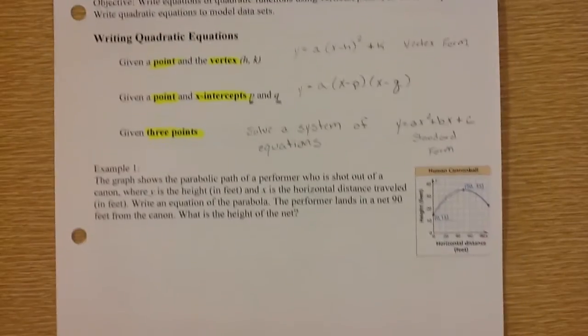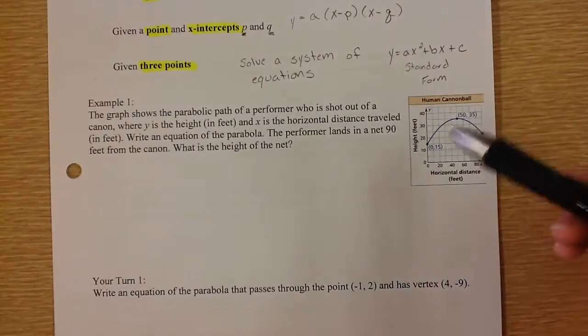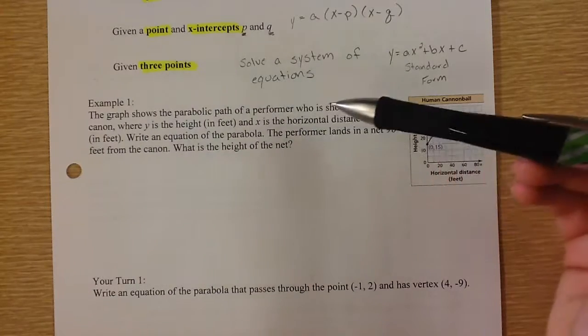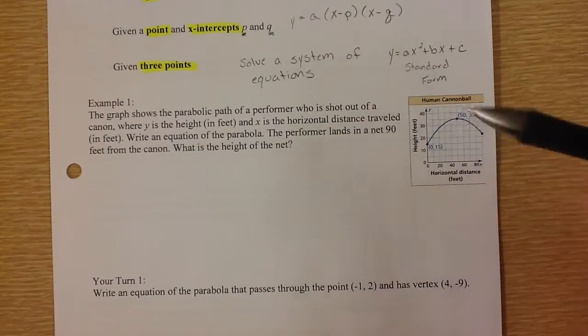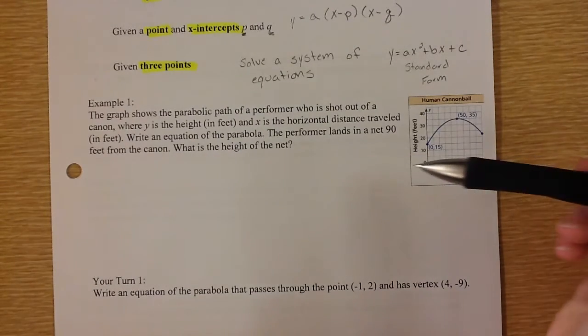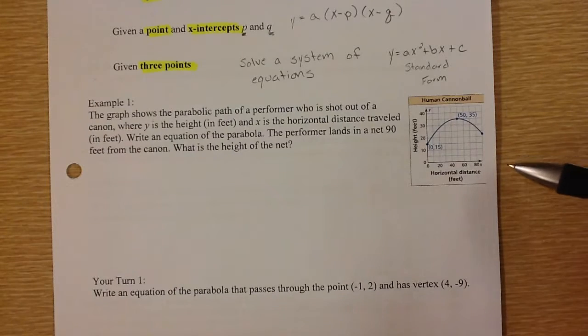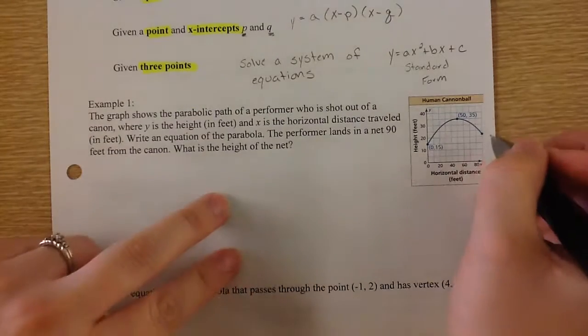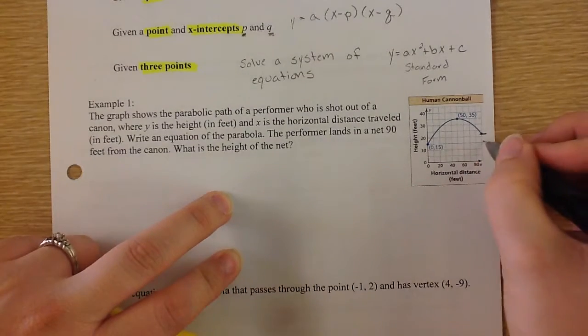Okay, so for example 1, here we have a graph, and this graph shows the parabolic path of a performer who is shot out of a cannon, where y is the height in feet, so this is how high she goes, and x is the horizontal distance traveled, this is how far over she goes, in feet. Write an equation of the parabola. The performer lands in a net 90 feet from the cannon. What is the height of the net? So my net is over here.